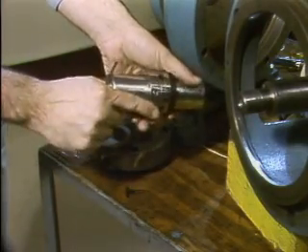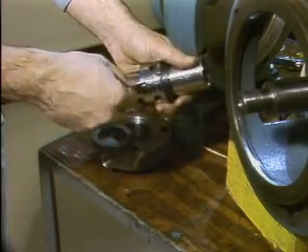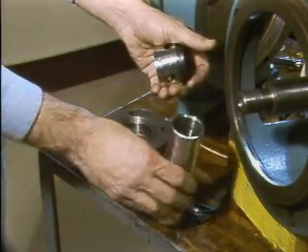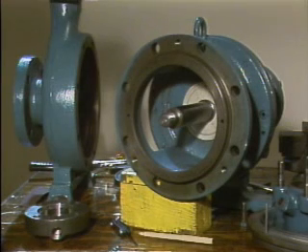After the collar set screws for the rotating element are loosened, the element is slid off of the sleeve. After a pump has been disassembled and its damaged mechanical seal has been removed, certain checks and measurements must be made before a new seal is installed.